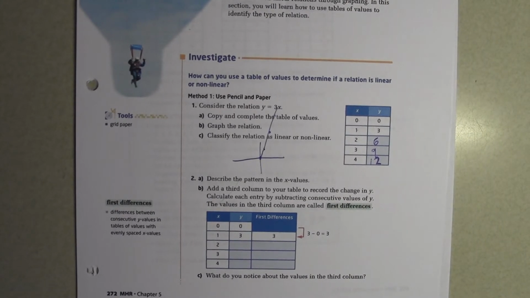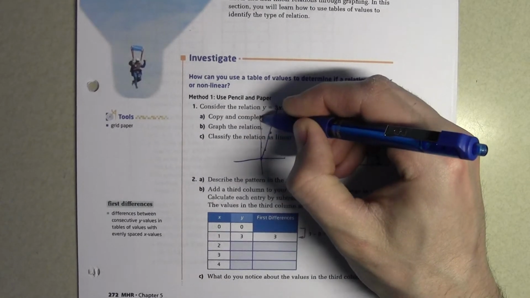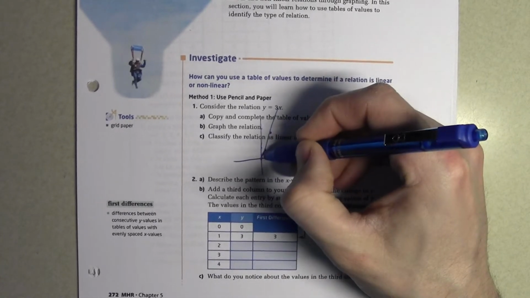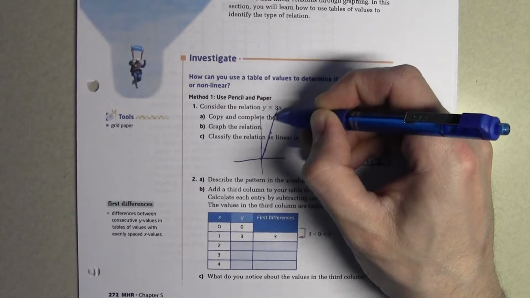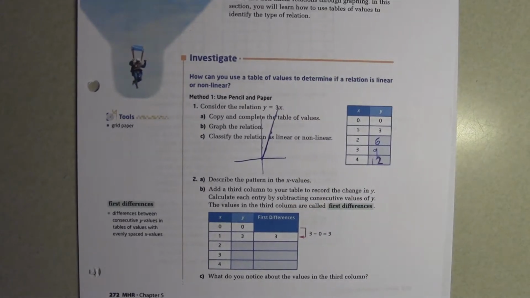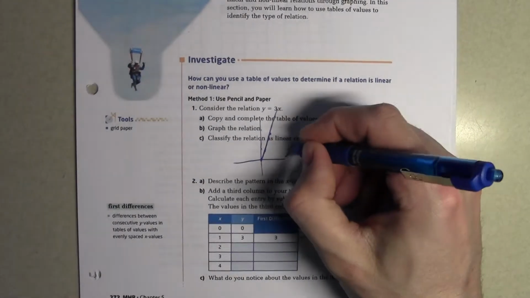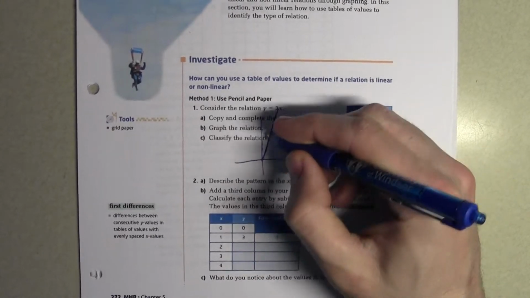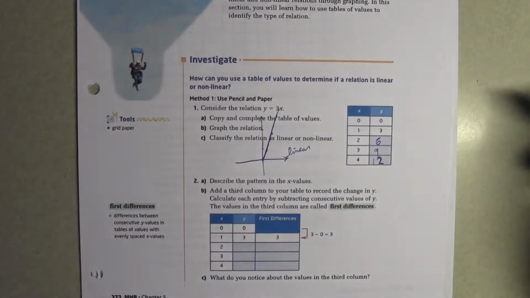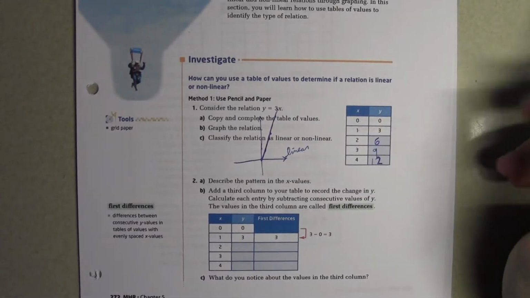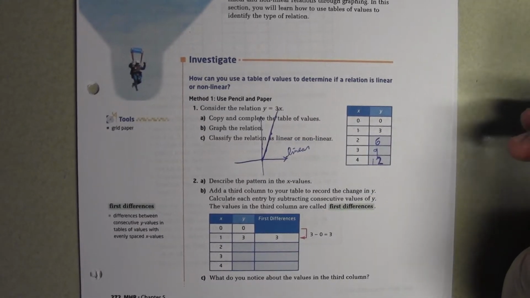Classify the relation as linear or nonlinear. What do you guys think? Non-linear. Nonlinear? What? Why, Nicholas? Because of my bad graph? It's linear. Okay? If you were to draw it on a better grid, you'd see it's linear. Okay? Straight line. All right? Take my word for it.